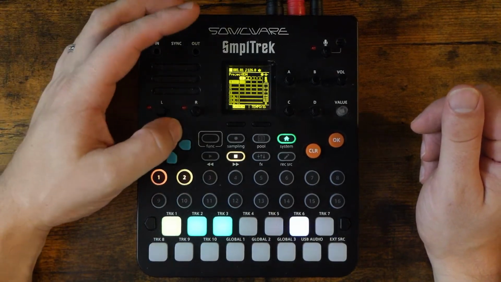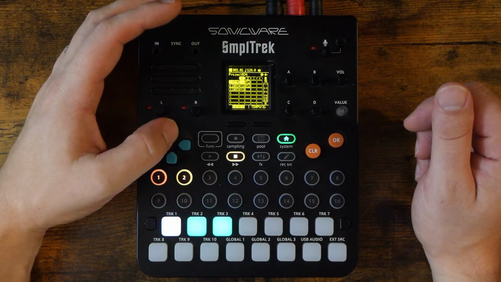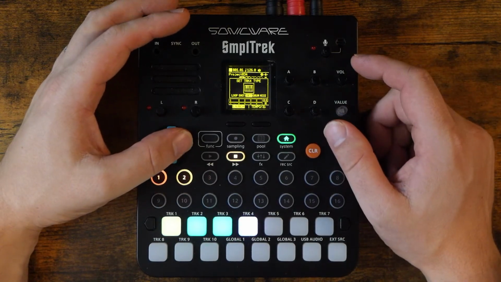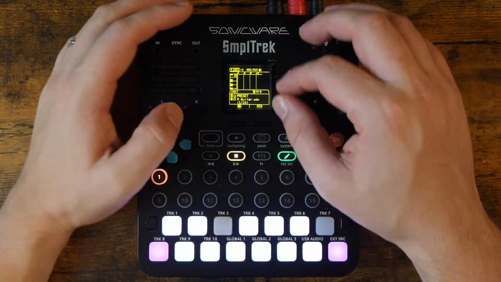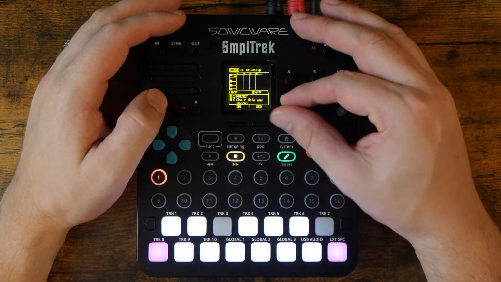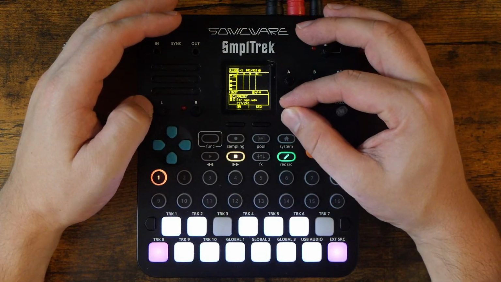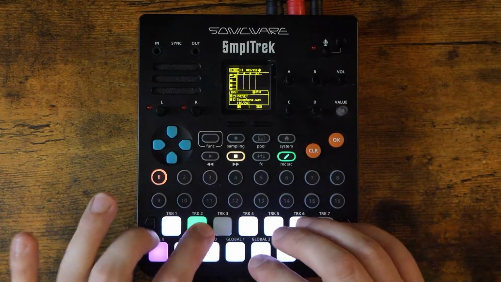Now that we do have some chords in, though, let's get a lead. So for that, we will get yet another instrument track. How about a disgusting saxophone?